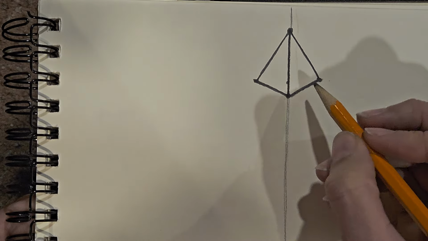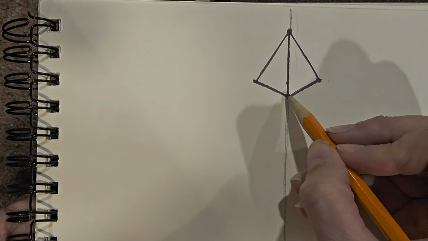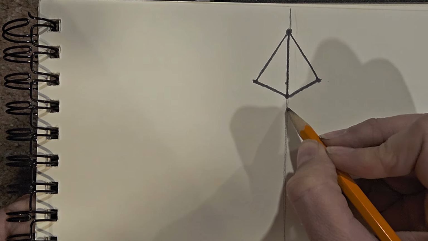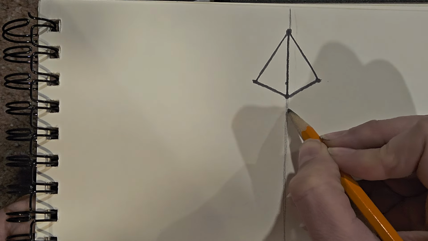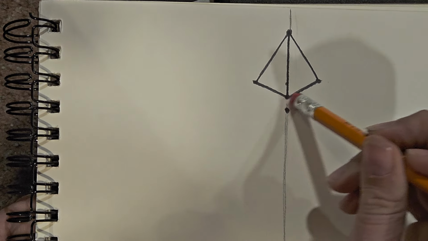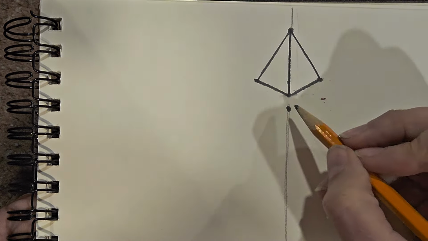So let me show you what I mean. We're going to make a larger cube underneath this pyramid. So skip down just a little bit, make a dot. You can erase this part of the line if you want to, because that's not going to exist.